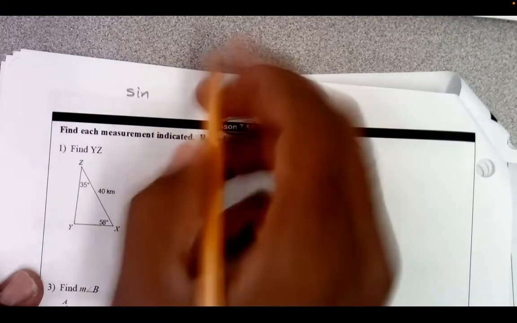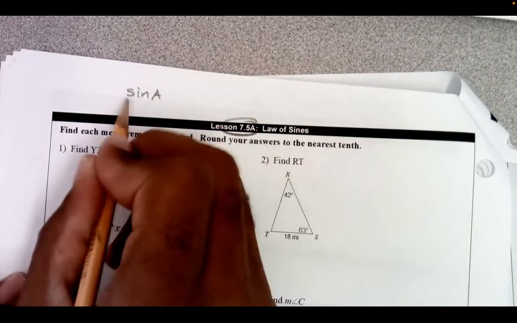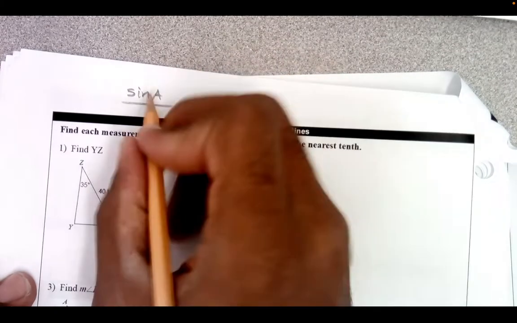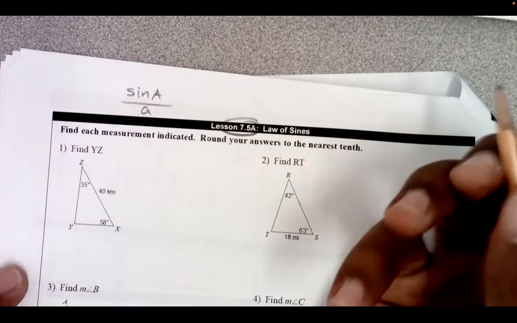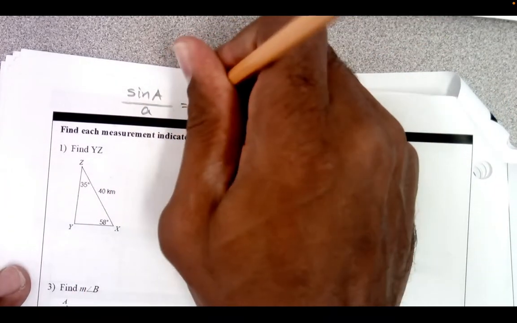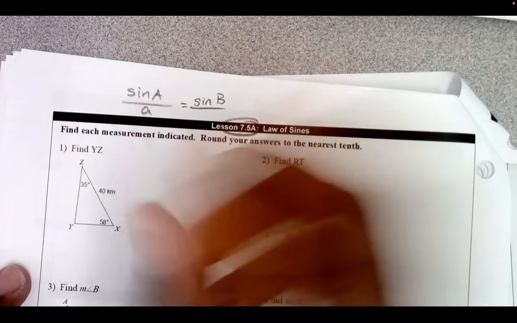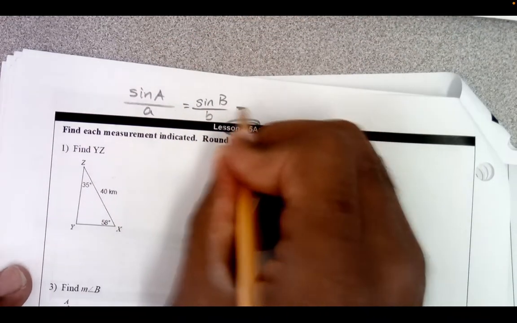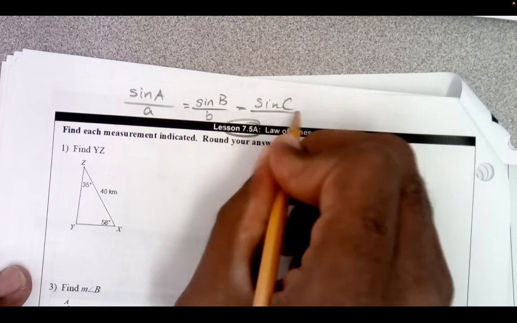Okay, so remember that the law of sines is sine of A, which just represents the angle, divided by little a, which is the side. And then it's the same thing for all three corners. So sine of B is over little b, and then sine of C over little c.